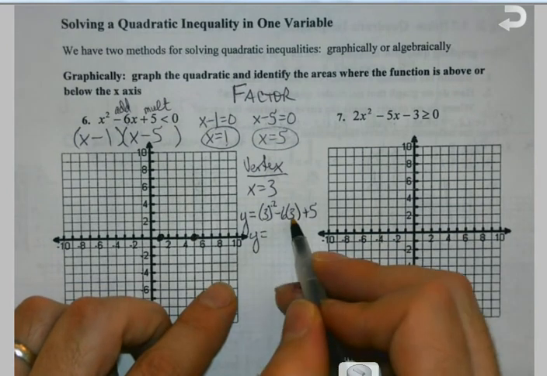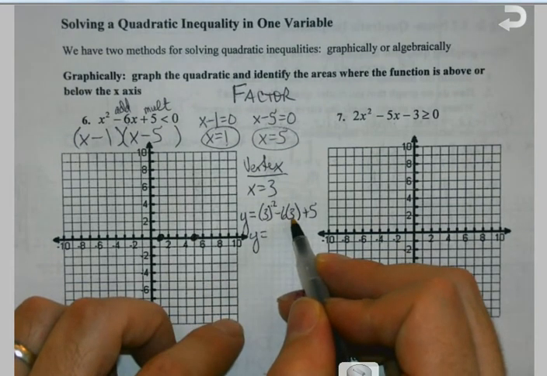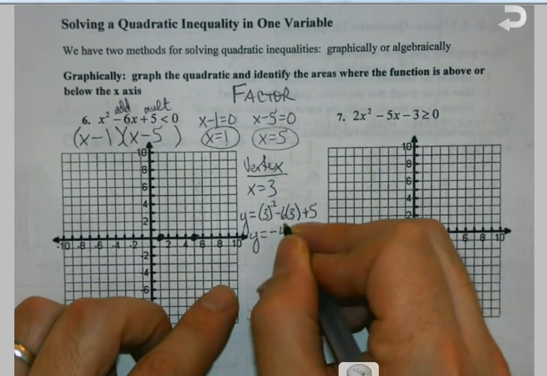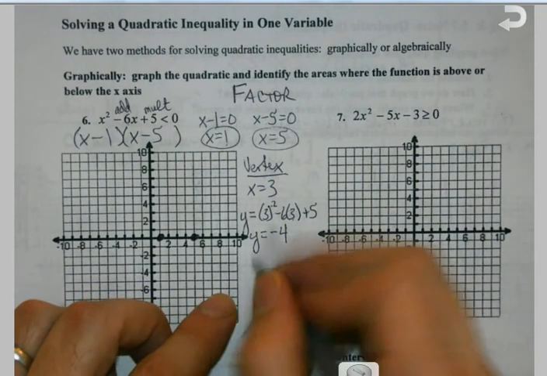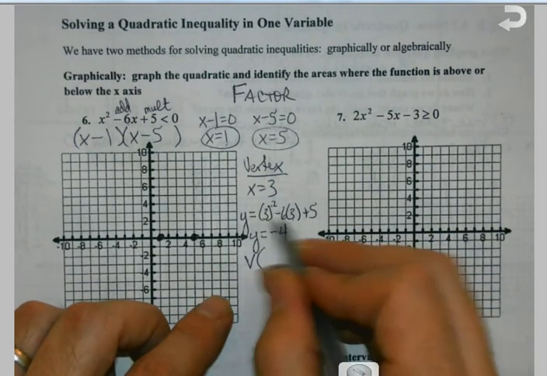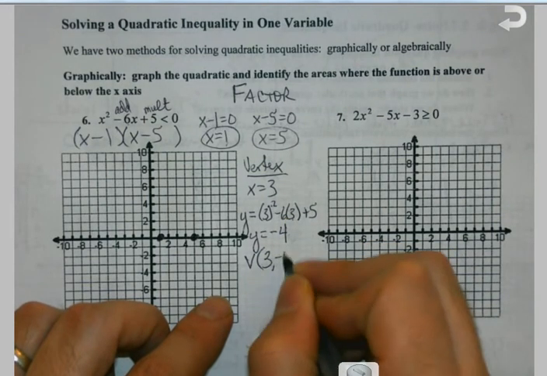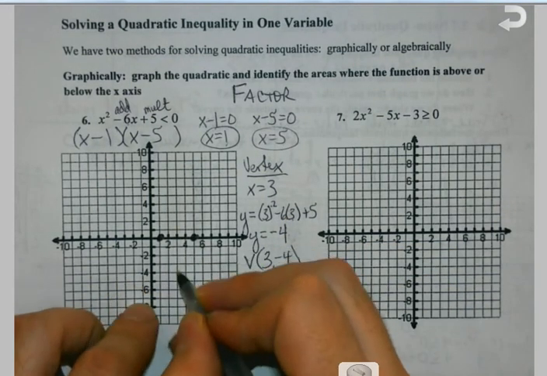Negative 6 multiplied by 3 would be negative 18. That'd be negative 9. Then plus 5 would be negative 4. So the vertex is 3, negative 4.